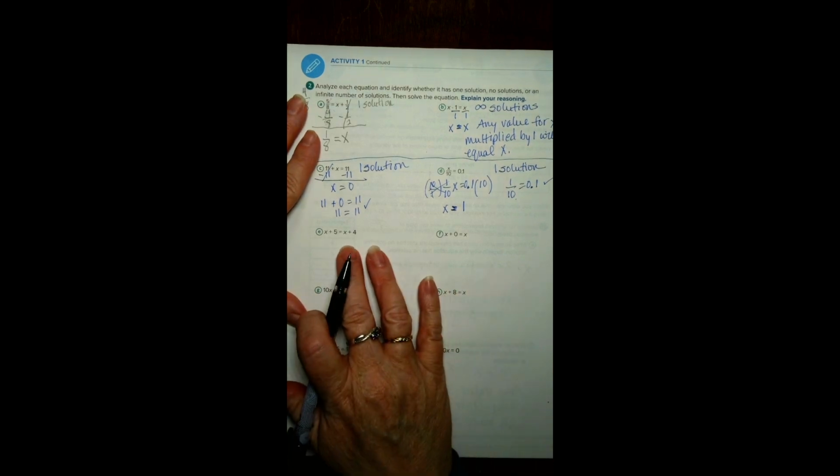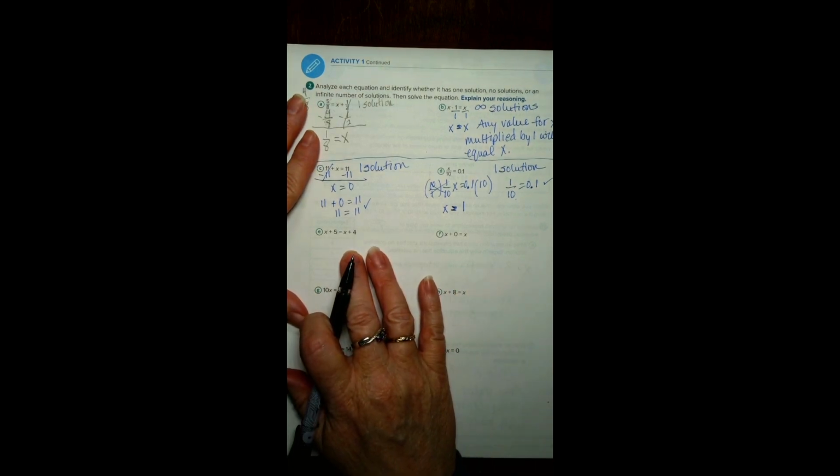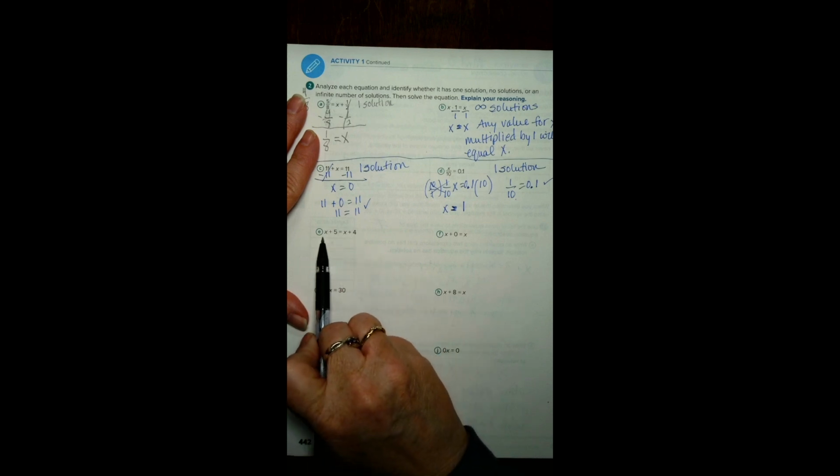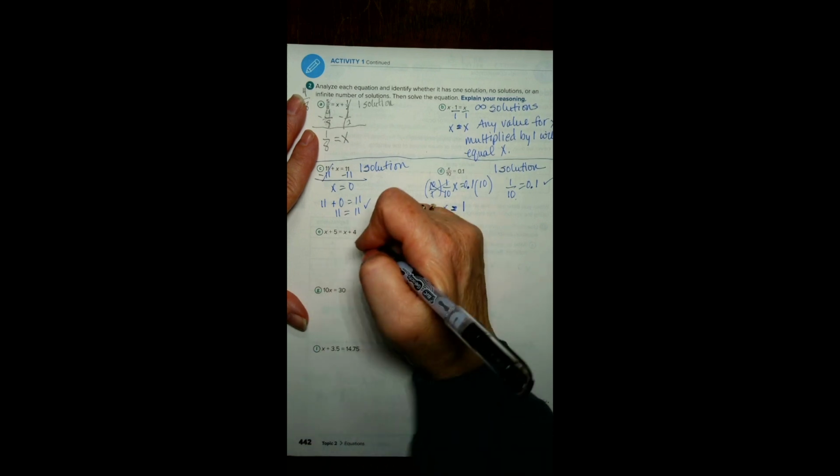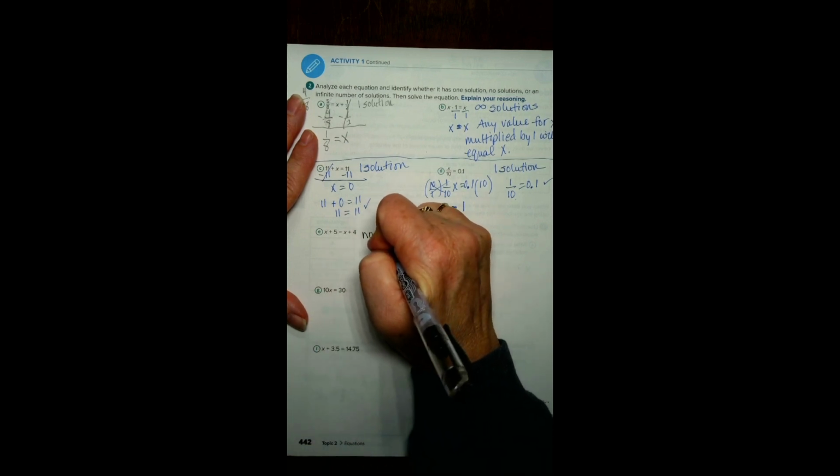Okay, x plus 5 equals x plus 4. Is there ever going to be a value that I can put in for x that'll get the same thing on the left and the right? There isn't, so there's no solution.